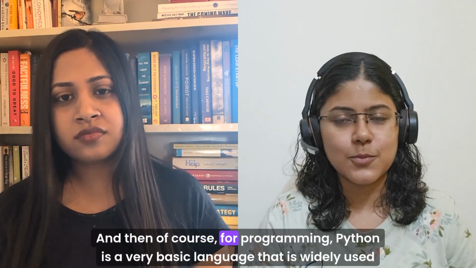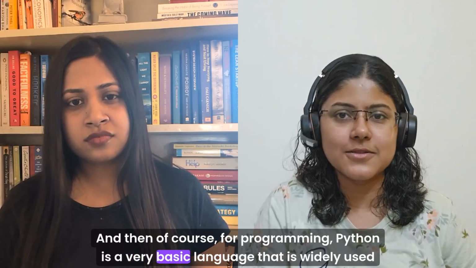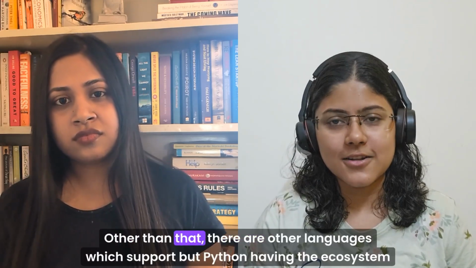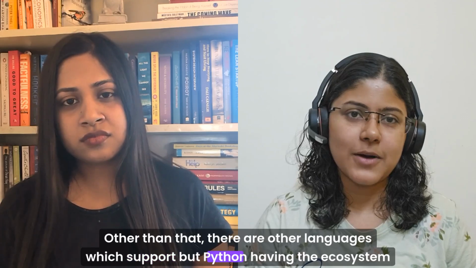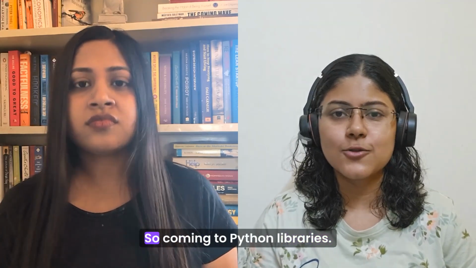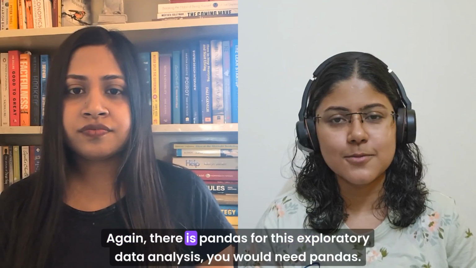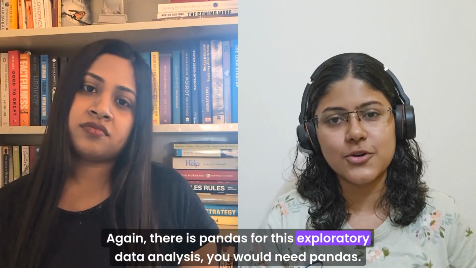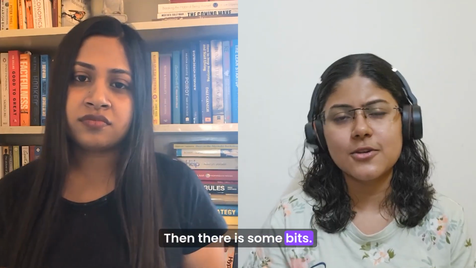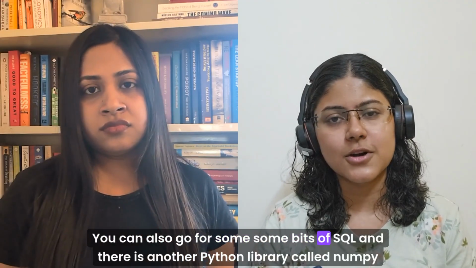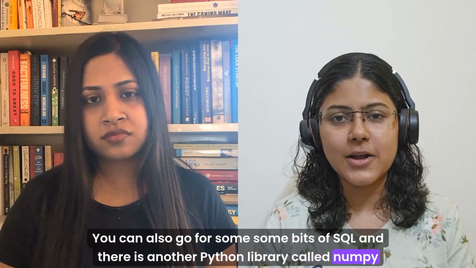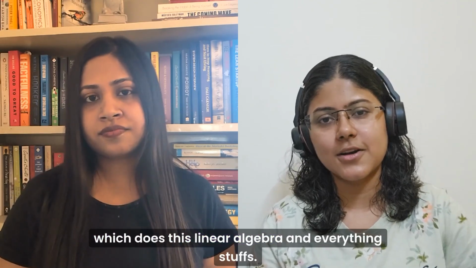And then, of course, for programming, Python is a very basic language that is widely used here. Other than that, there are other languages which support, but Python, having the ecosystem, is more used in the libraries. So coming to Python libraries, there is pandas for exploratory data analysis. You would need pandas. You can also go for some bits of SQL, and there is another Python library called NumPy, which does linear algebra and everything.